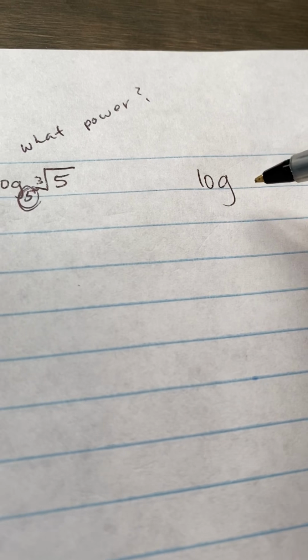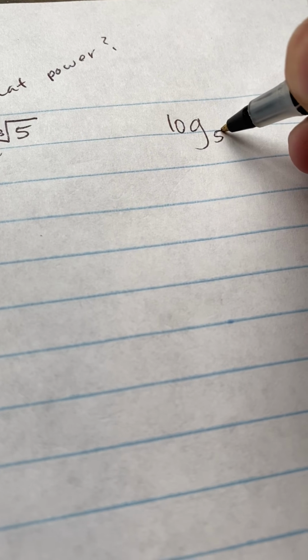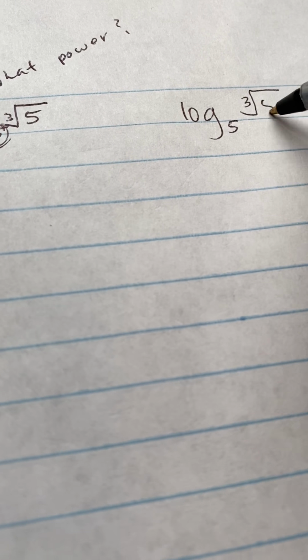But basically, all the logarithm is, if you looked at that first worksheet, is you're trying to figure out what power do you raise the base to, right? And in this case, our base is 5, right? So what we have is log, let me write it over here a little bit bigger, base 5, and we want it to be the cube root of 5. I hope this is what you're talking about.